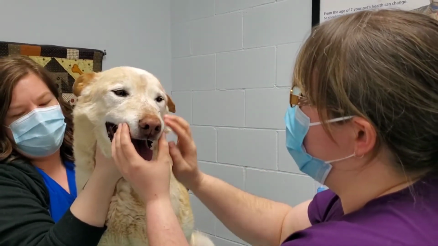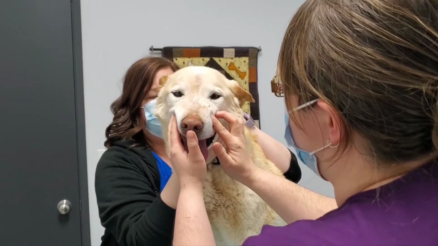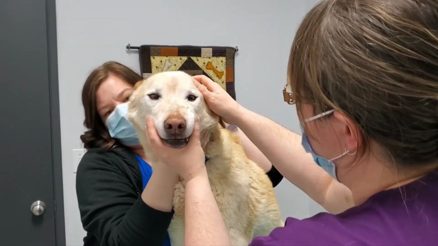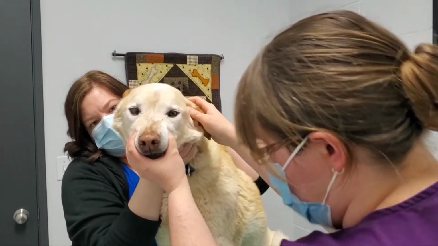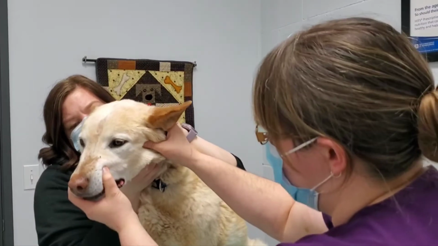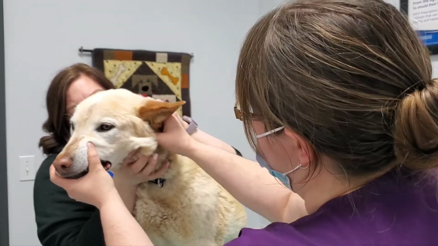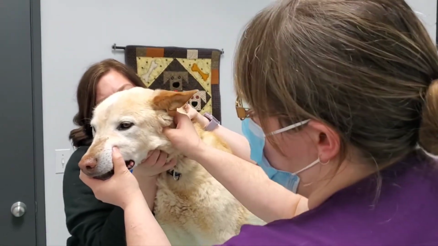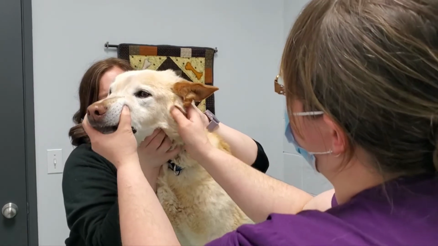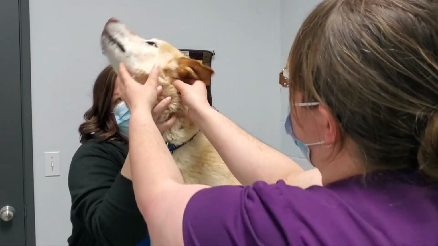The maxilla, there's two maxillary bones, they make up most of the upper jaw. The temporal bones make up the lateral walls of the cranium on the side here and house the middle and inner ear structures. The external auditory meatus is the only external ear structure that is visible from the outside.